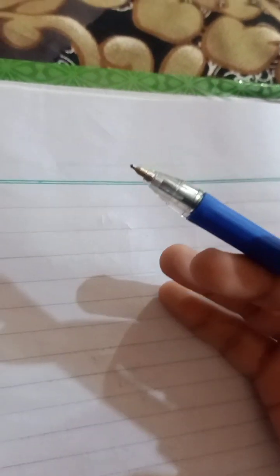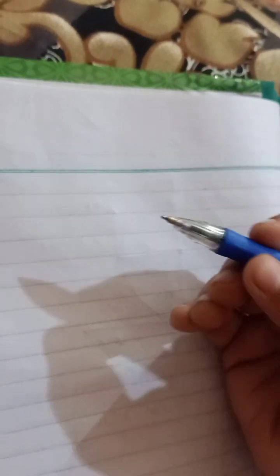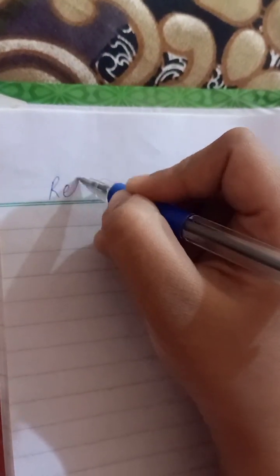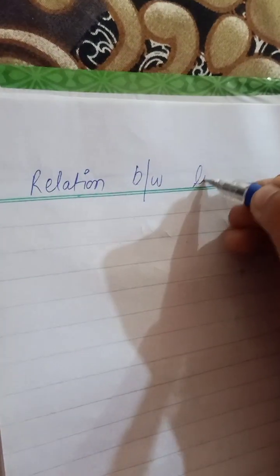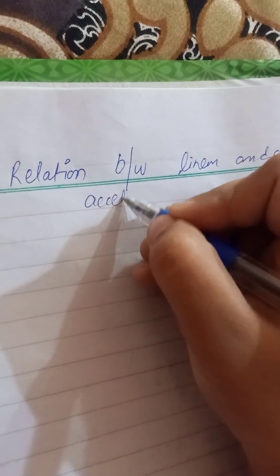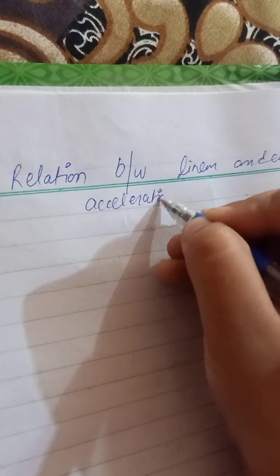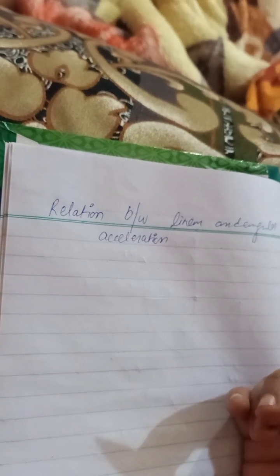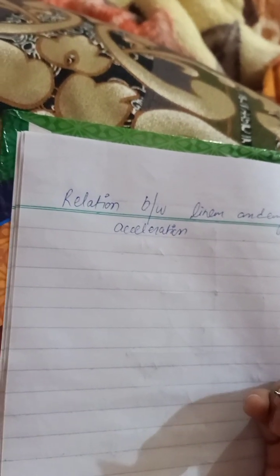So in the previous video, we discussed the relationship between linear and angular displacement as well as velocity. Now in this video, we discuss the relation between linear and angular acceleration. Okay, so if we talk about the linear acceleration and the angular acceleration.